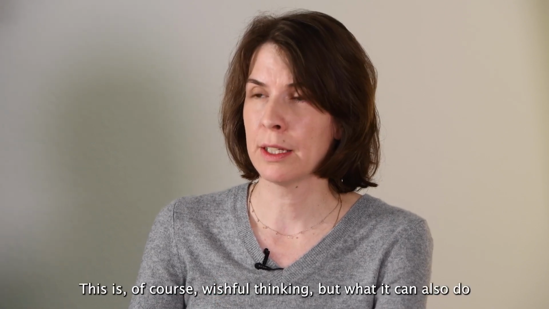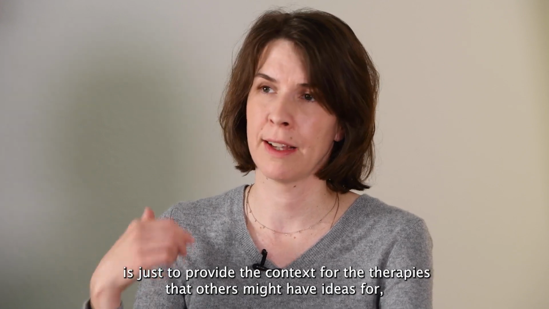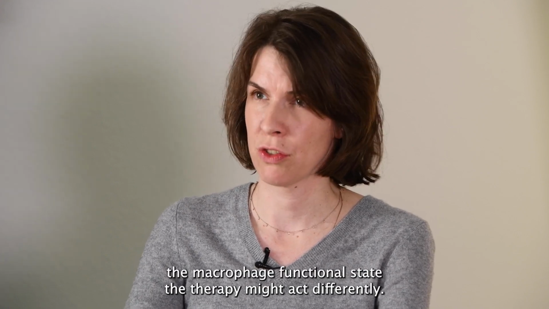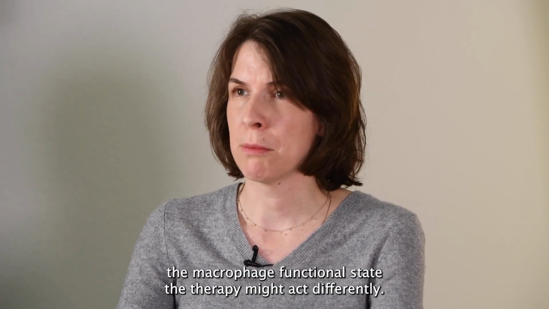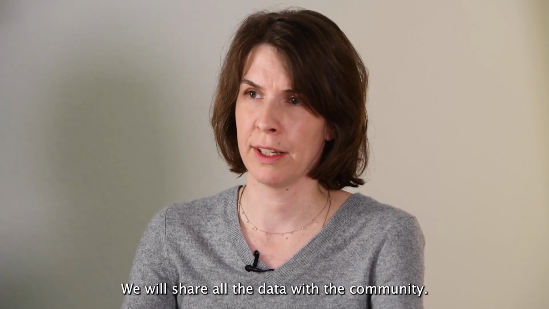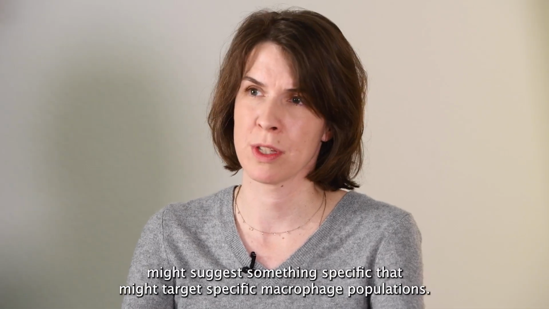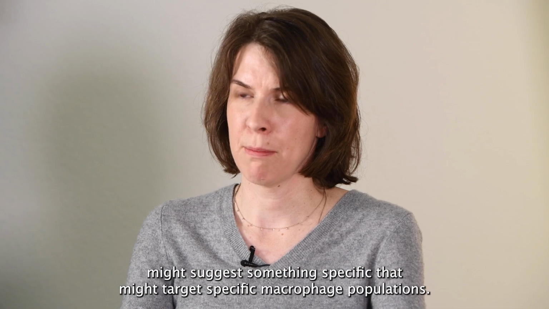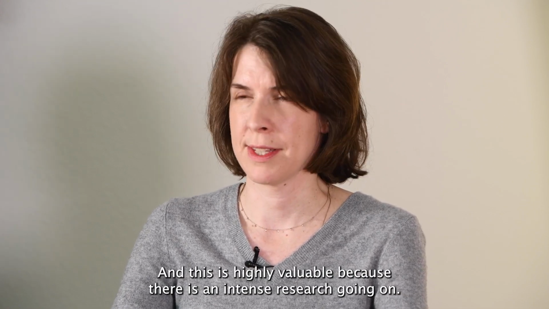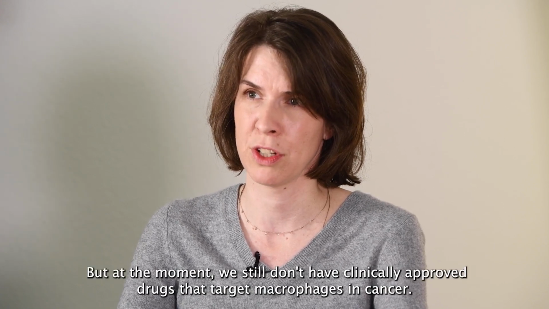This is, of course, wishful thinking, but what it can also do is just to provide the context for the therapies that others might have ideas for. Because we can say, okay, depending on the macrophage functional state, the therapy might act differently. So we are also giving context to the others. We will share all the data with the community. But in the best case, even just these maps that we have might suggest something specific that might target specific macrophage populations. And this is highly valuable because there is intense research going on, but at the moment we still don't have clinically approved drugs that target macrophages in cancer.